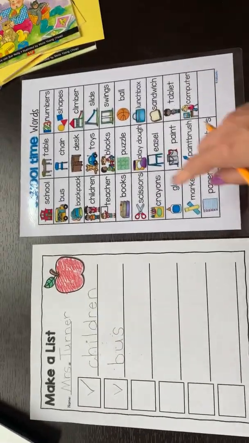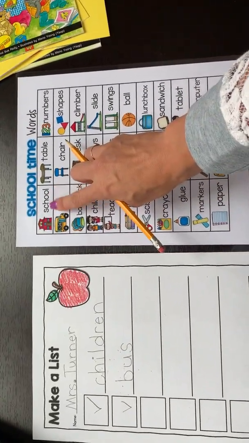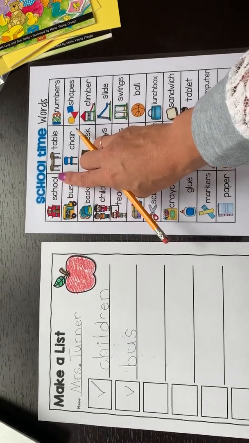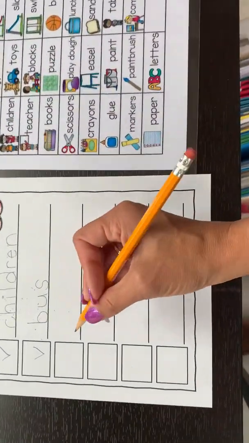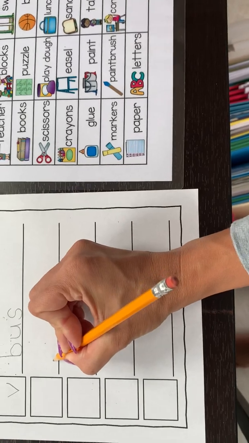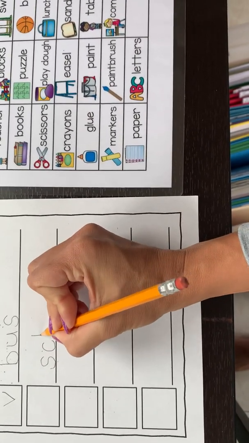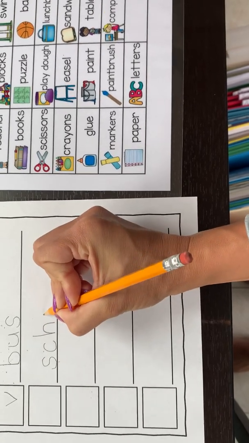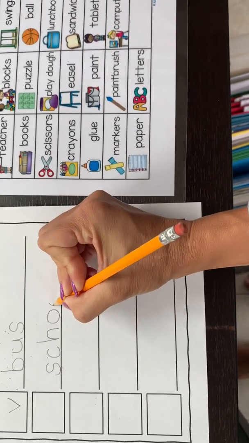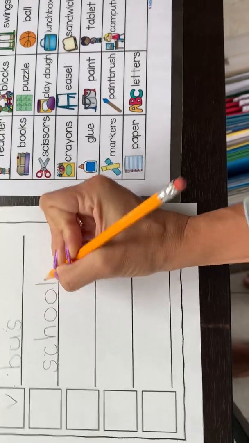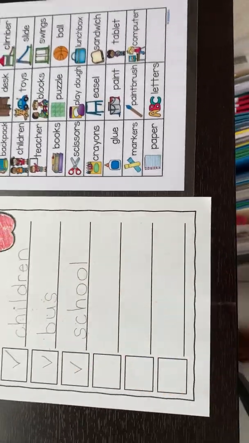Okay. Since I would much rather be in the school building instead of at home, I'm going to write school. I would much rather see you in the classroom at school than be here. S C H O O L. I wrote school.